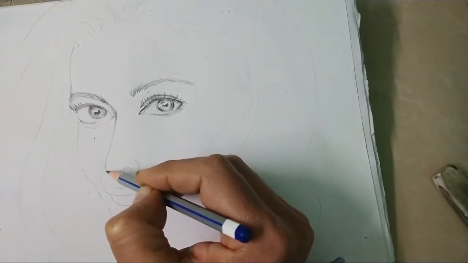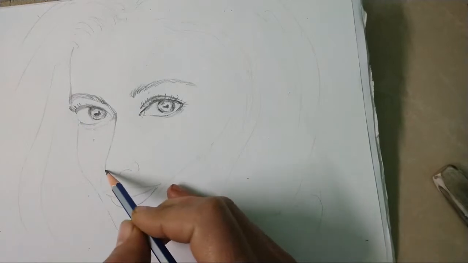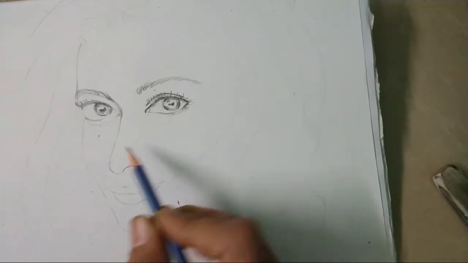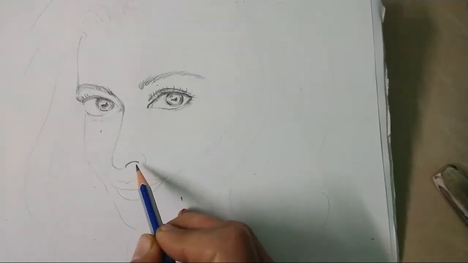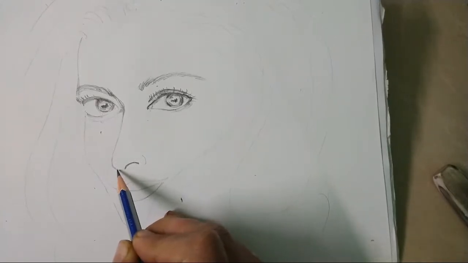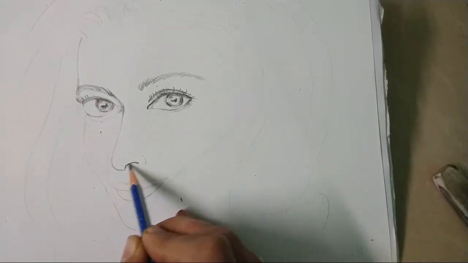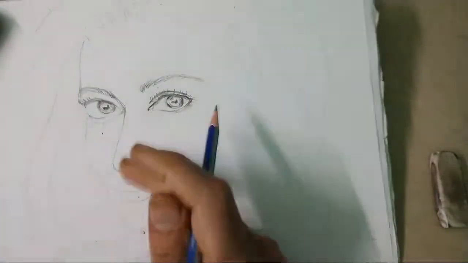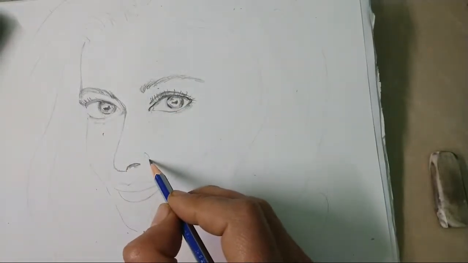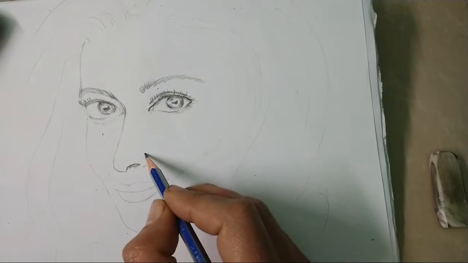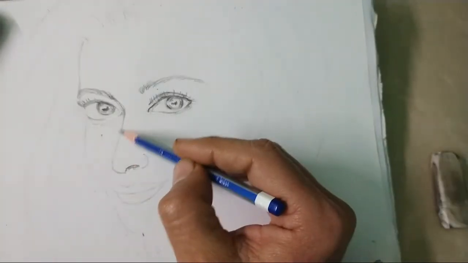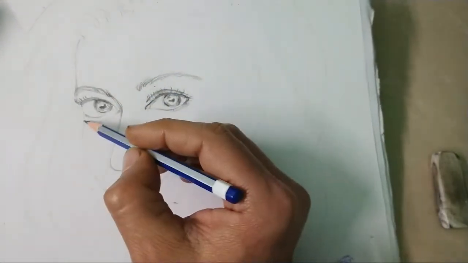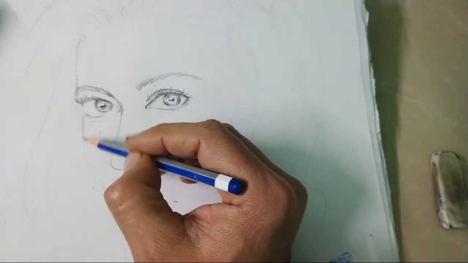The nose of a person and the angle of the nose is important, and the bottom of the nose will be darker. So I am doing the lower part of the nose with a darker shade, and here you have to give a soft shade. Now move the shading. When you shade it, shade the pencil in such a way that it follows the angle the shade is going.